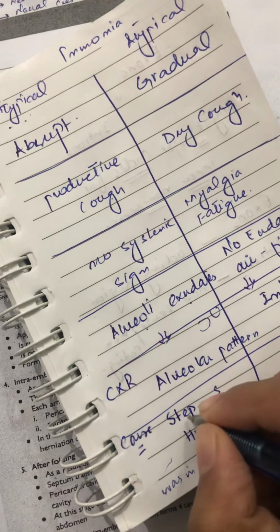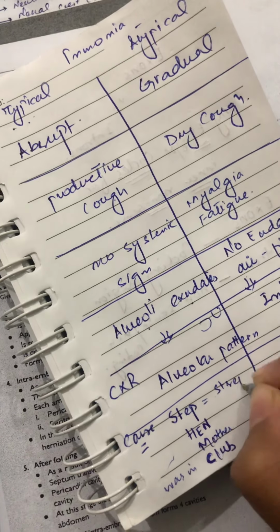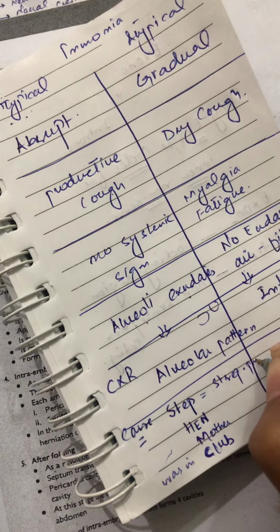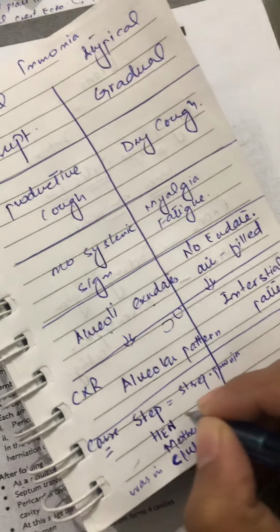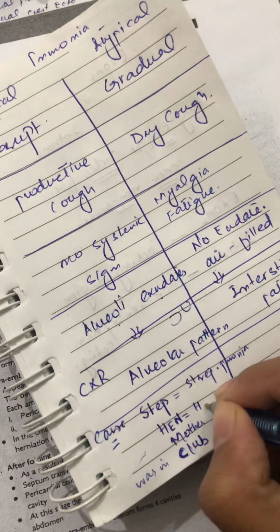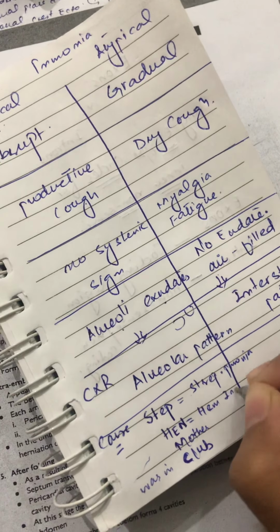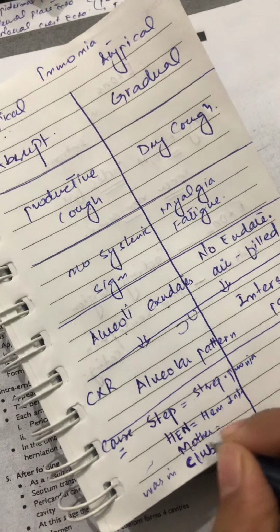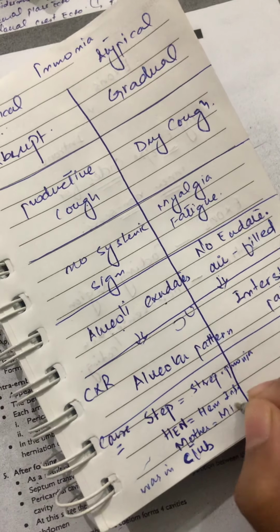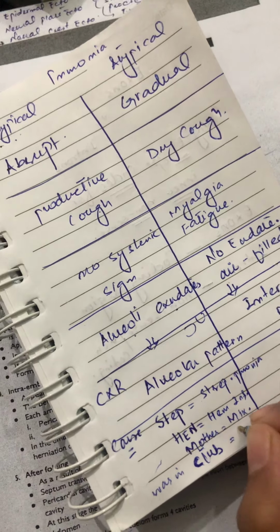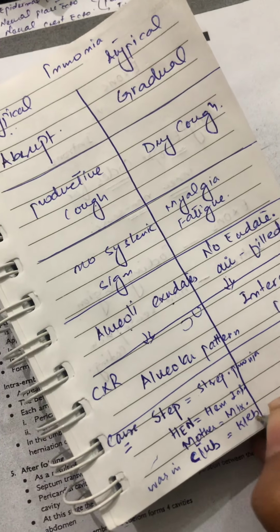From strep, Streptococcus pneumoniae. Hemophilus, from hen, Haemophilus influenzae. From M, it is the mixed aerobic and anaerobic infection, and from C, it is Klebsiella.